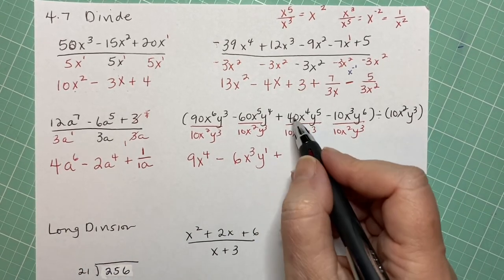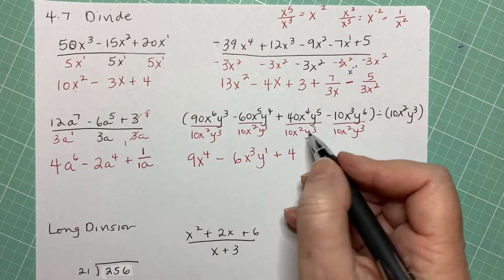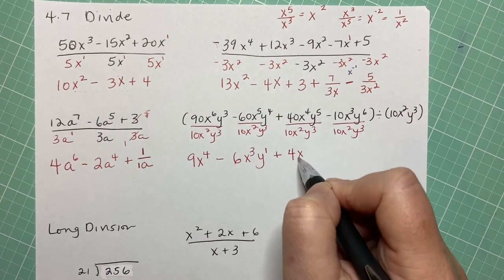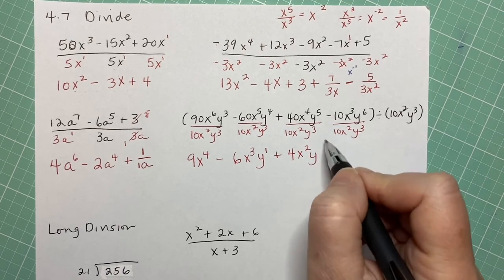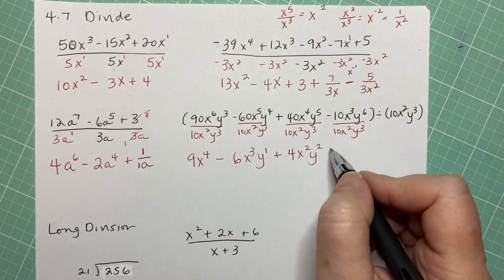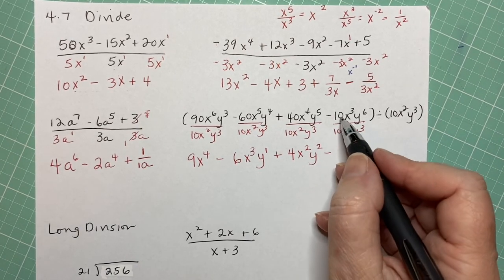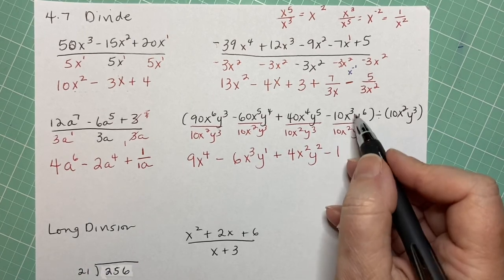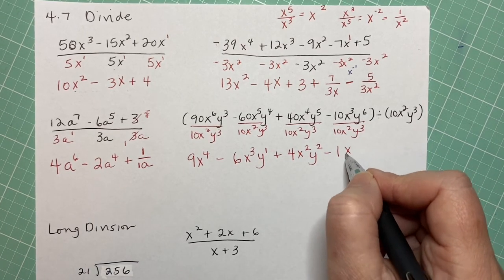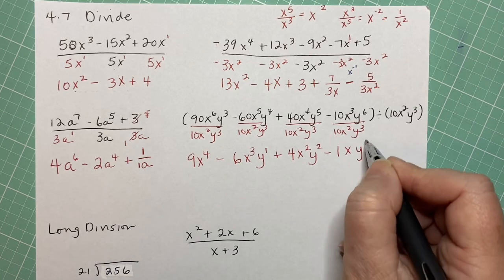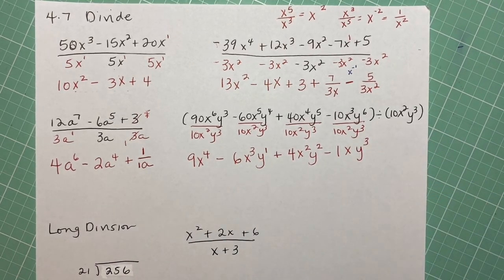Then we have a plus. 40 divided by 10 is 4. 4 minus 2 leaves x2. 5 minus 3 leaves y2. And then the last one's a minus. 10 divided by 10 is 1. 3 minus 2 leaves x1. And 6 minus 3 leaves y3. So that one didn't have any negatives.